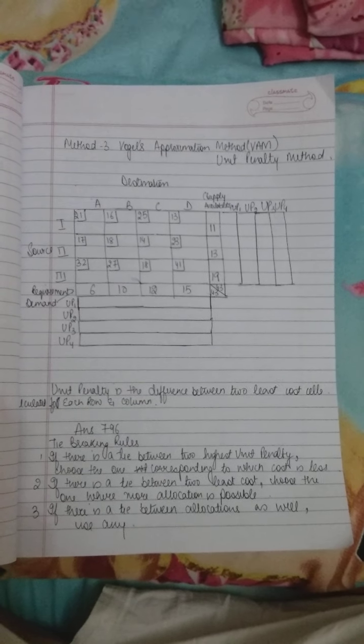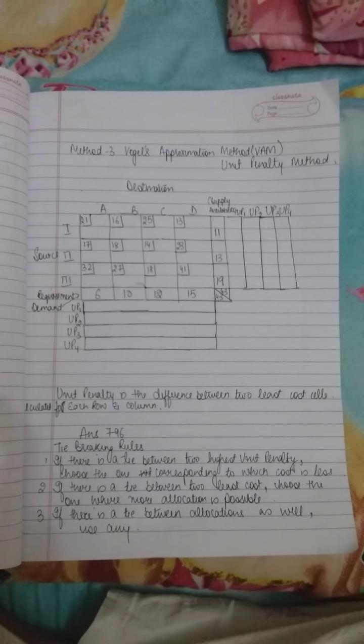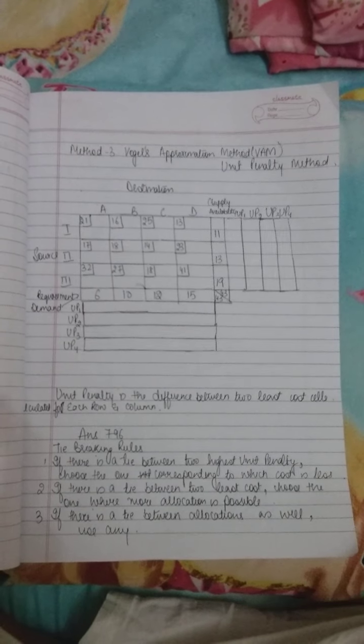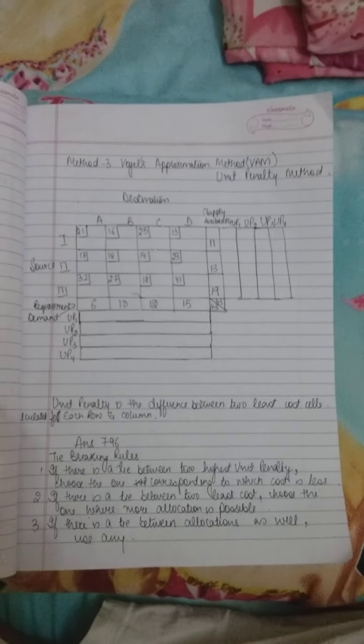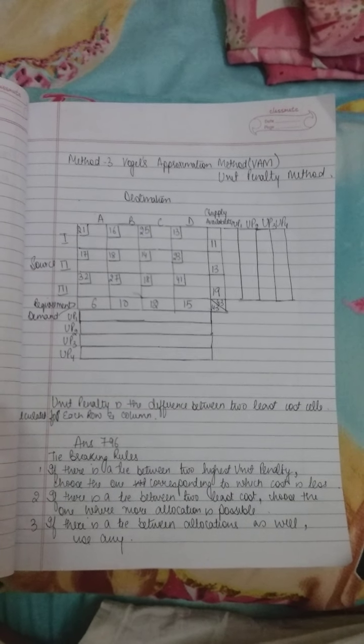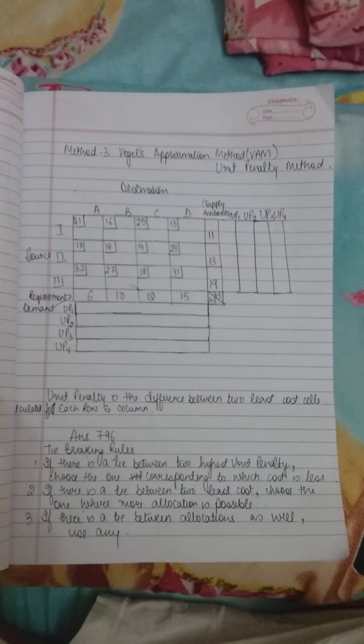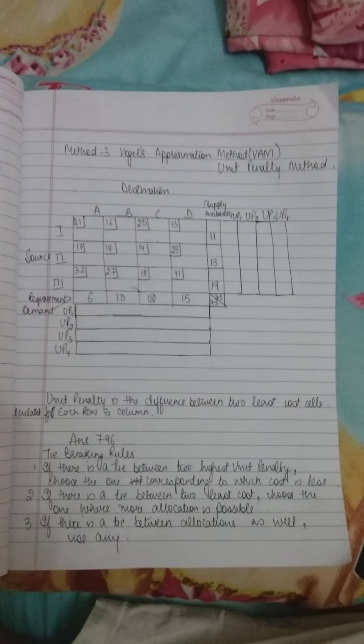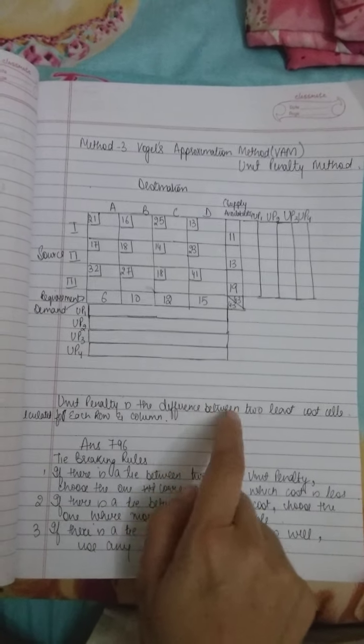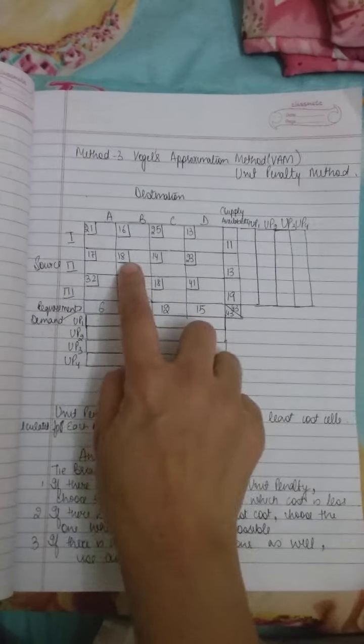So here we are starting with the third and the last method of initial basic feasible solution, that is VAM, Vogel's approximation method. This is the best method because it helps in reducing the steps of optimality test. Here we calculate the unit penalties. Unit penalty basically means the difference between two least cost cells for each row and each column.